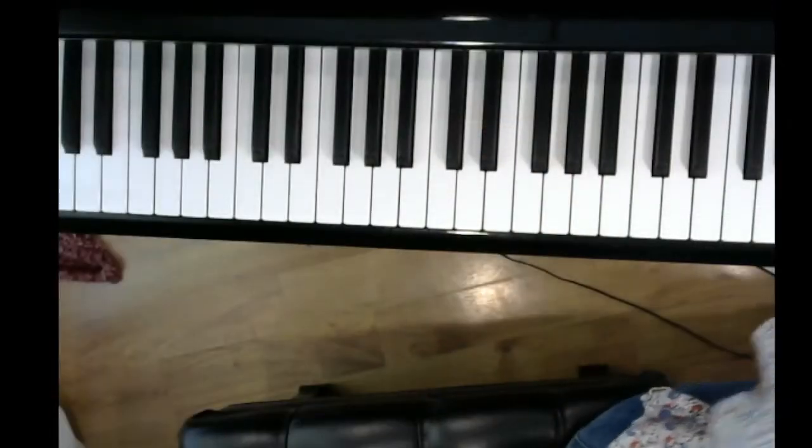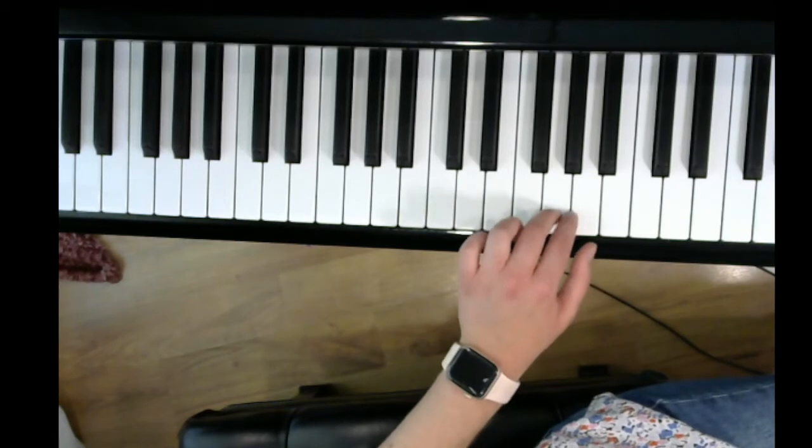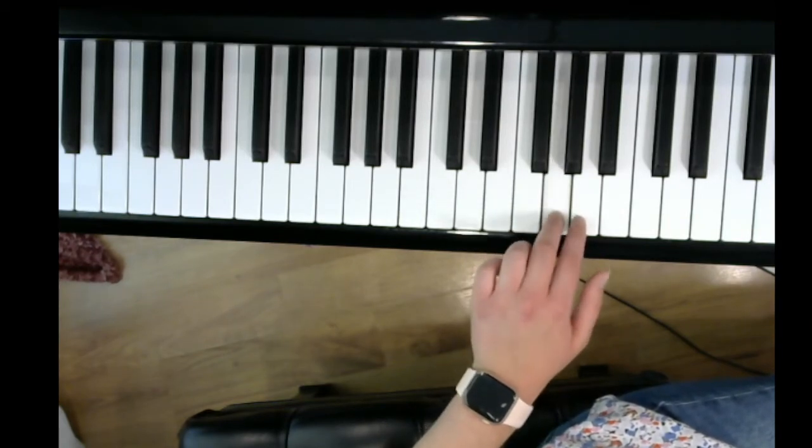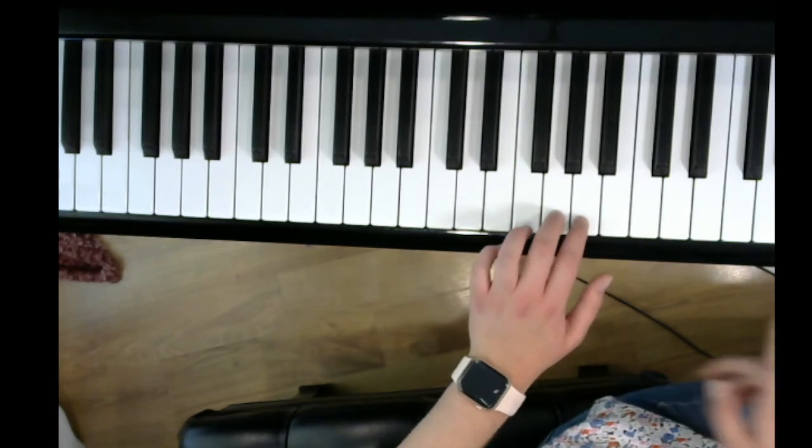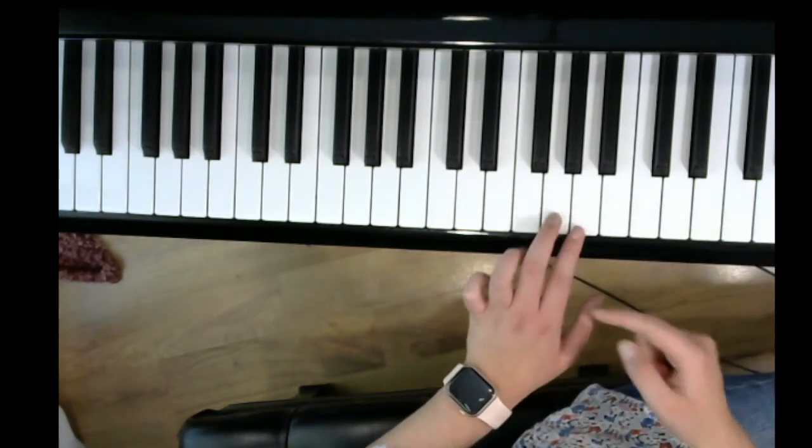So, a step is when you will go from one key or one letter, or from one space to a line over. So I'll show you what that looks like here. So here I'm on a G. A step up from G is A. A step down from G is F. Remember, up goes to the right, down goes to the left.